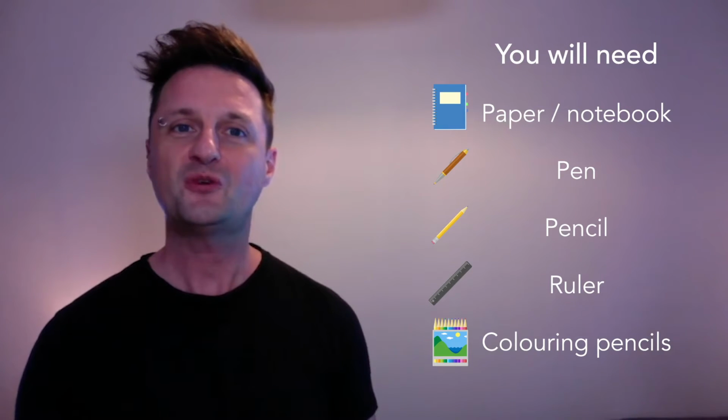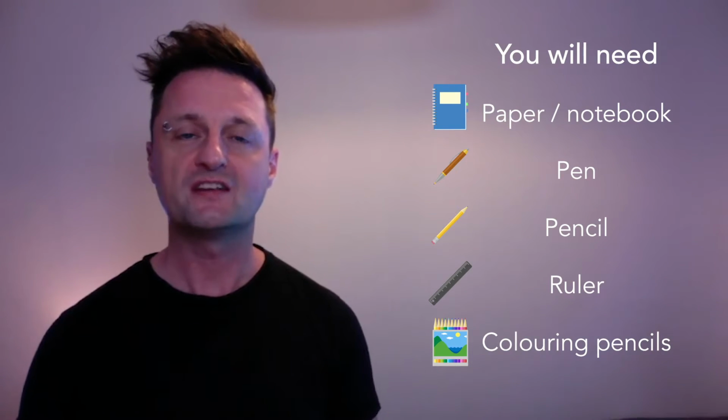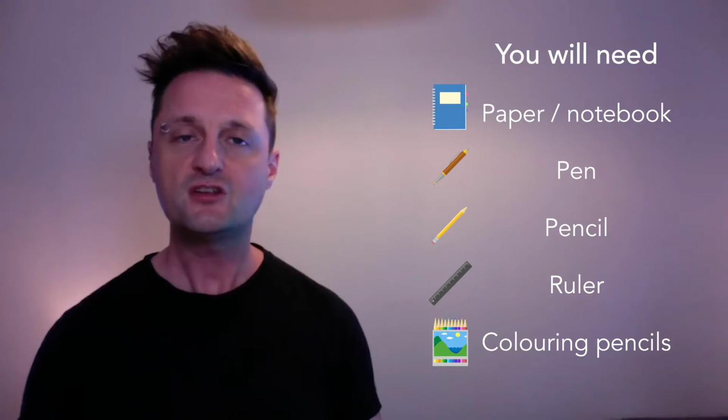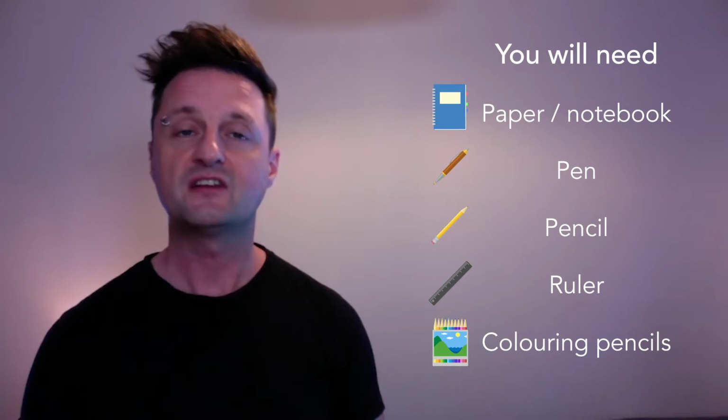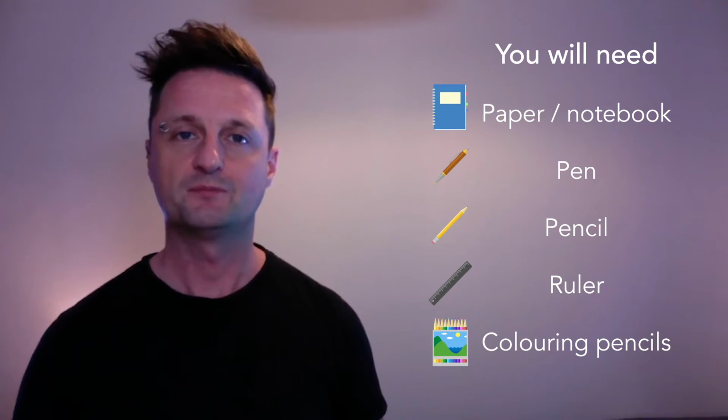This is a design and technology cooking lesson for children in lower key stage 2. So that's year 3 and year 4, aged 7 to 9. On screen now is a list of everything that you will need for this lesson. Additionally, on the recipe sheet there's a list of ingredients and equipment.